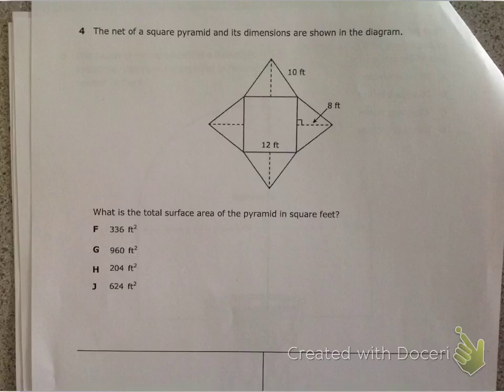Number 4, the net of a square pyramid and its dimensions are shown in the diagram. What is the total surface area of the pyramid? Remember, surface area means that we're covering this figure, so I need the area of every single face. So I'll start with the easiest part. This was a square pyramid. So I need to find the area of that square.